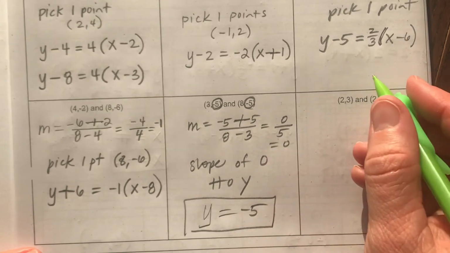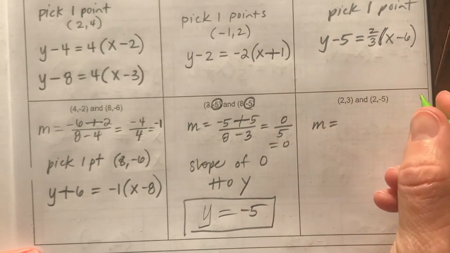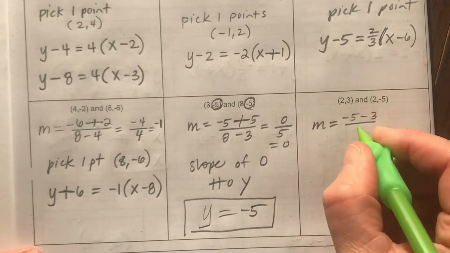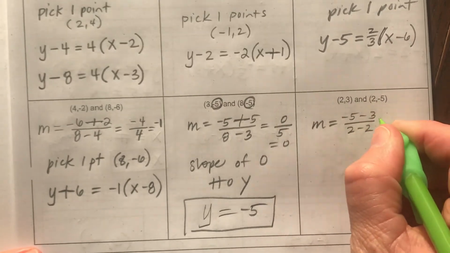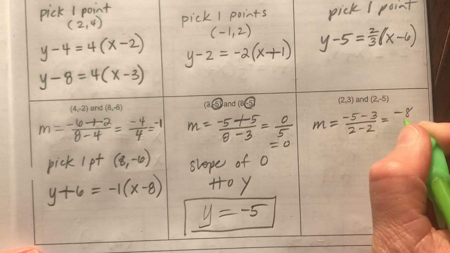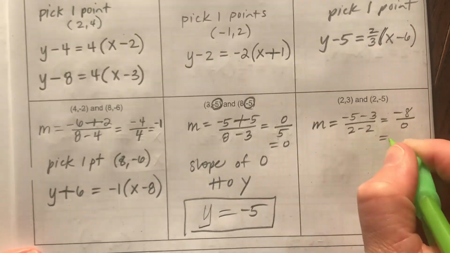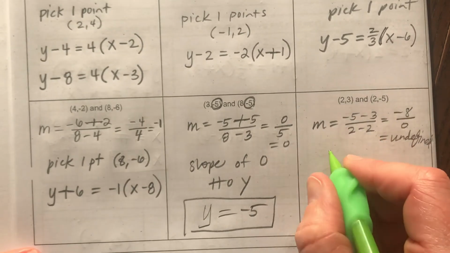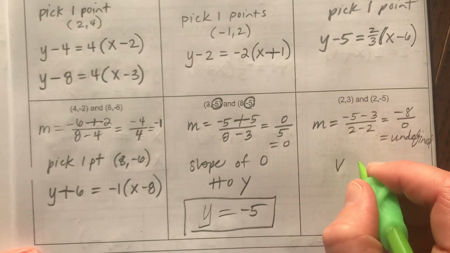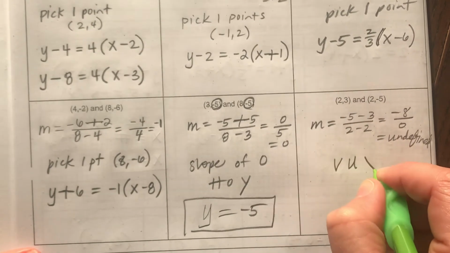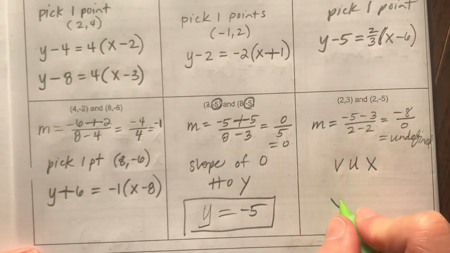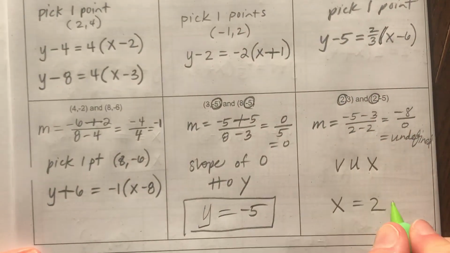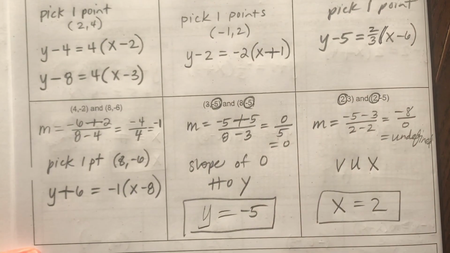And the next one here, if I find my slope, it's the last one here, -5 minus 3 for the top, and then 2 minus 2 for the bottom of our fraction is going to give us -8 divided by 0, which is undefined. And this is going to be a vertical line that has undefined slope, and the equation is x is equal to a number. Notice how the x's in both of these points are identical, and that is the number we need for our equation.